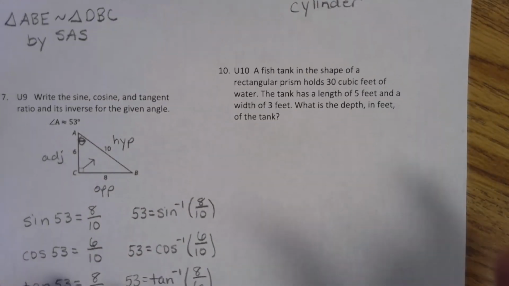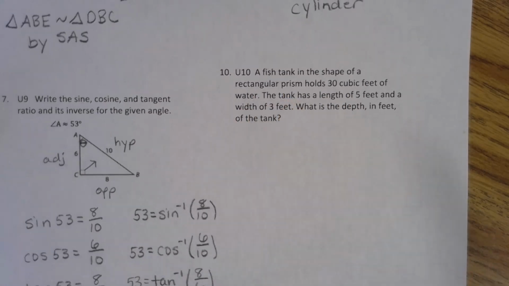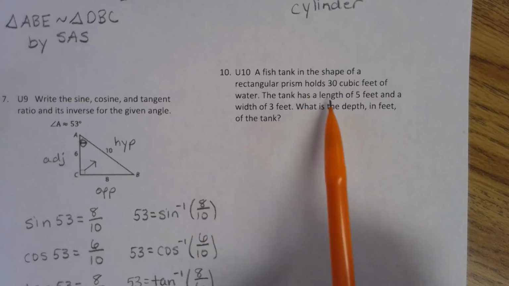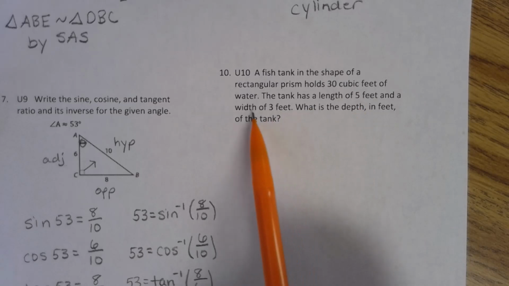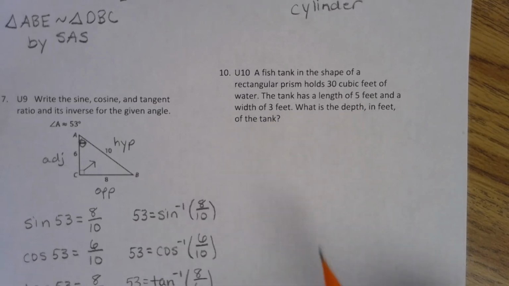Finally, here for number 10, we have a fish tank in the shape of a rectangular prism. That's helping you know what formula to use for our volume. It holds 30 cubic feet of water. The tank has a length of 5 feet, a width of 3 feet. It's asking what is the depth in feet of the tank.